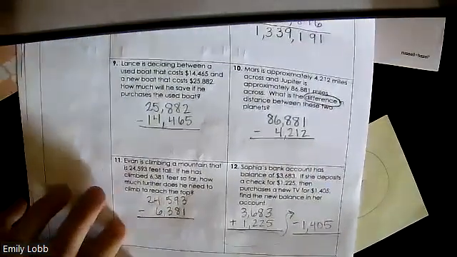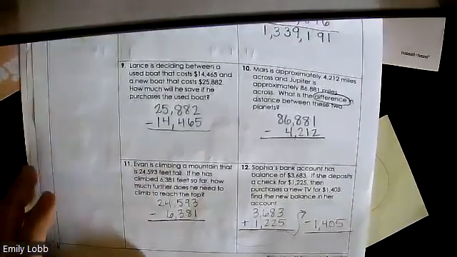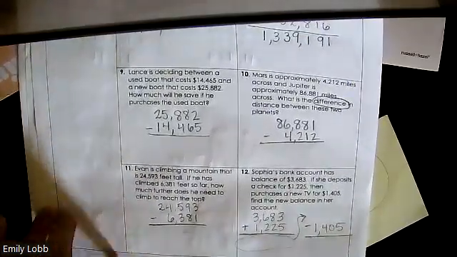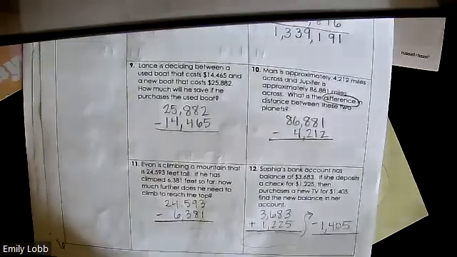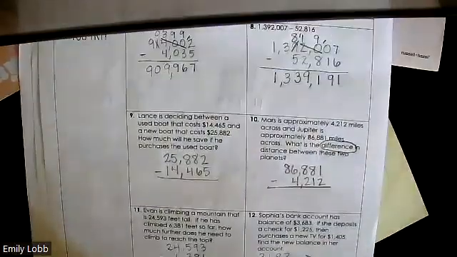All right, so try those last four on page 6. Whisper with your neighbor if you're getting stuck. Is this right? Because I don't know, I'd have to look.